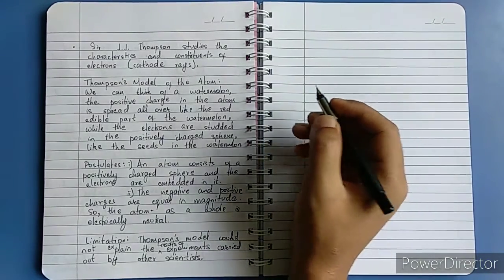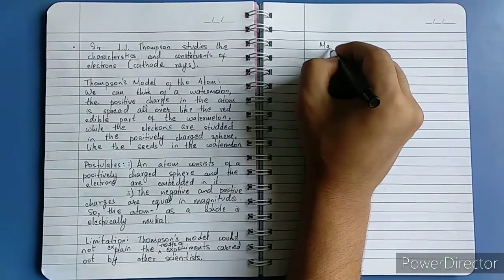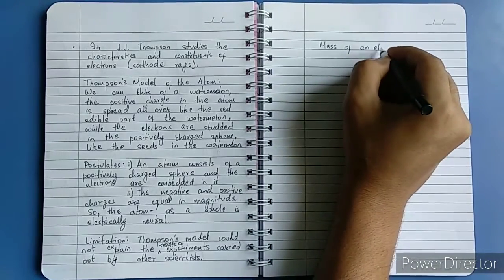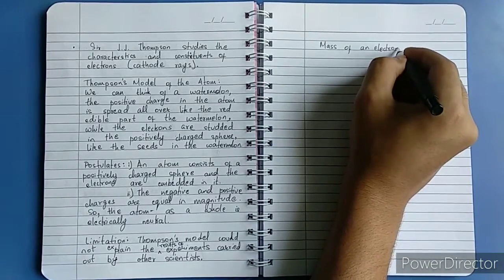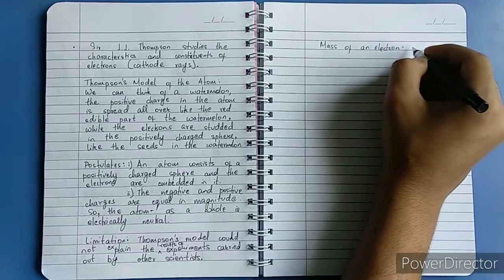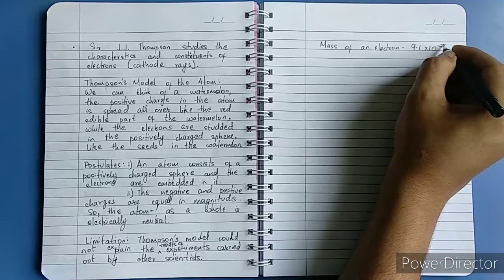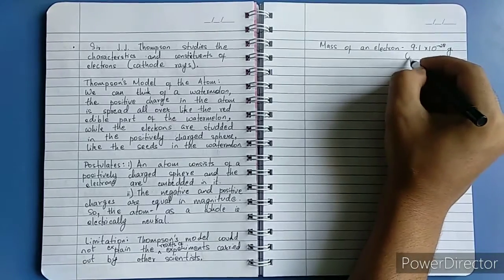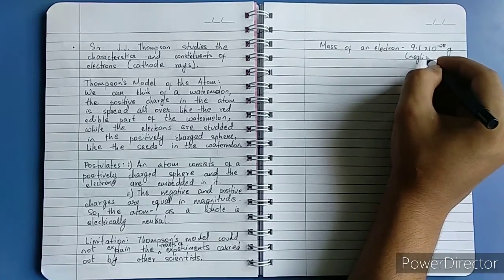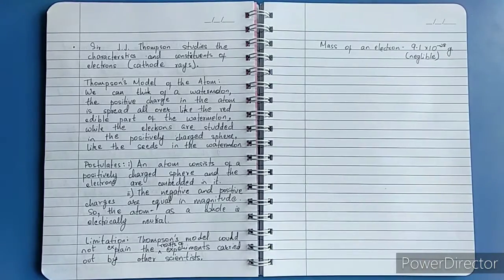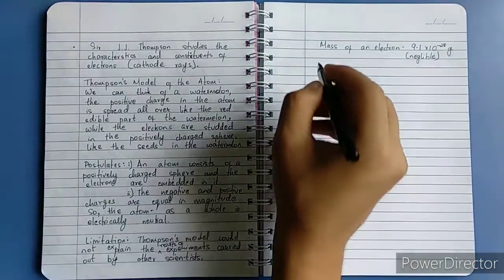Okay, so mass of an electron is 9.1 into 10 to the power minus 28 grams, which we consider negligible as compared to the mass of a proton. We'll also see the mass of a proton.